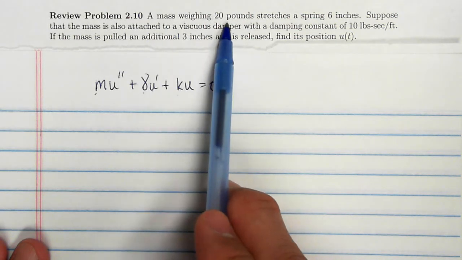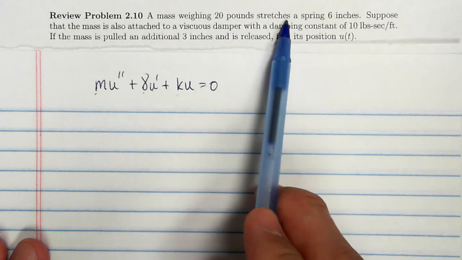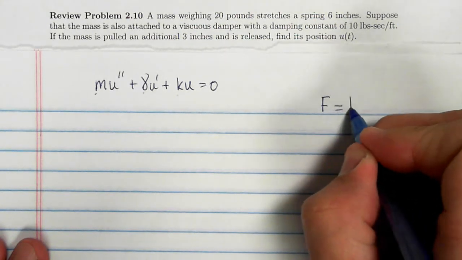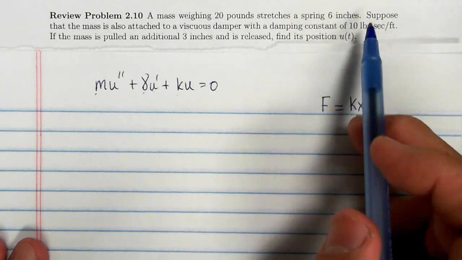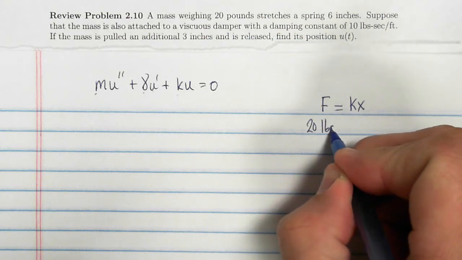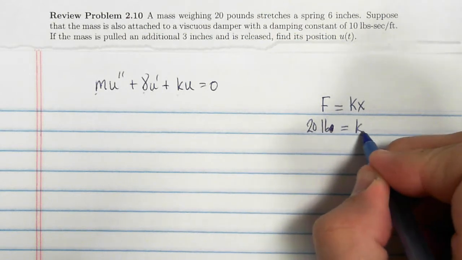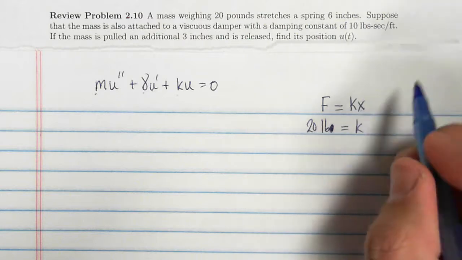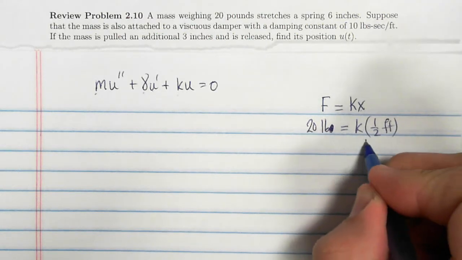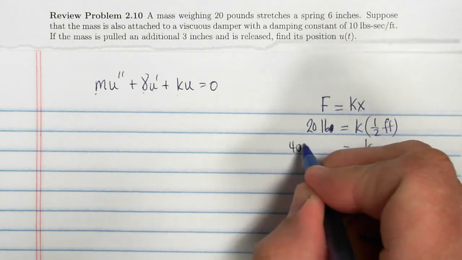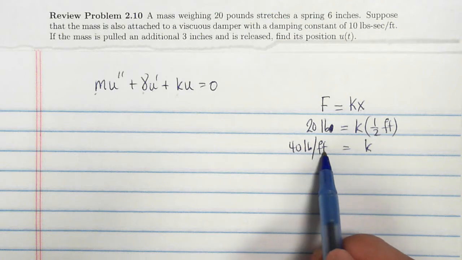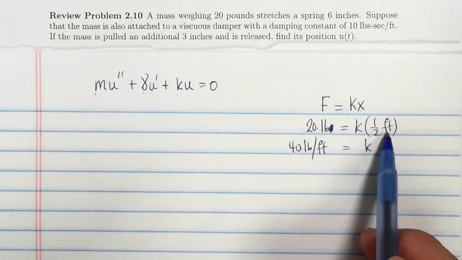It says here that a mass weighing 20 pounds stretches a spring 6 inches. So using Hooke's law, force is equal to k times x. The force is equal to 20 pounds. Pounds is a unit of force, not mass. 20 pounds is equal to k times x. X is in inches, and so we'll use that as a half of a foot. And so therefore k is equal to 40 pounds per foot. It takes 40 pounds of force to stretch it a foot. It takes 20 pounds of force to stretch it half a foot.